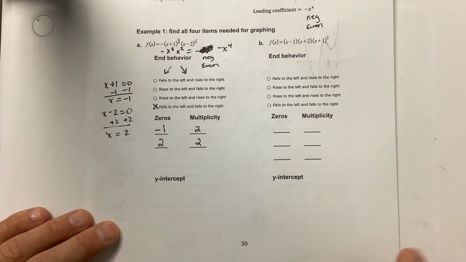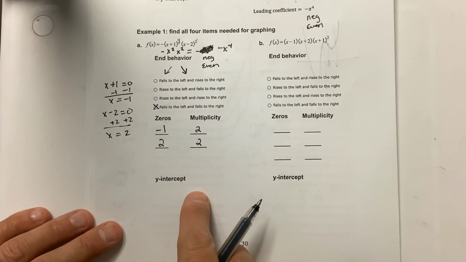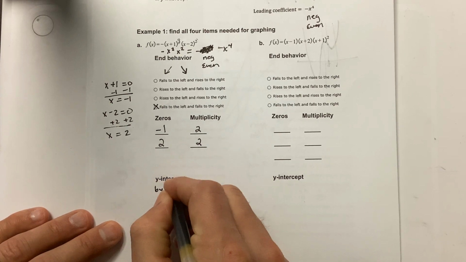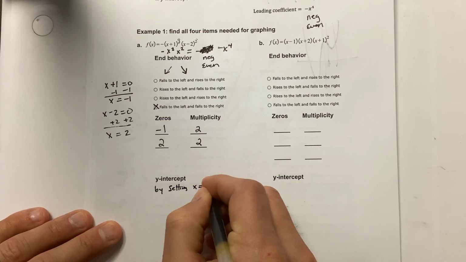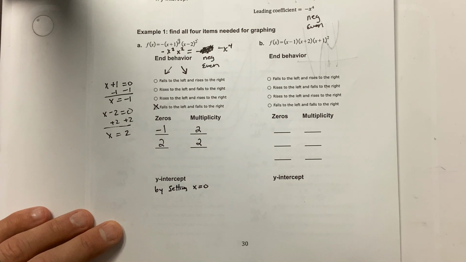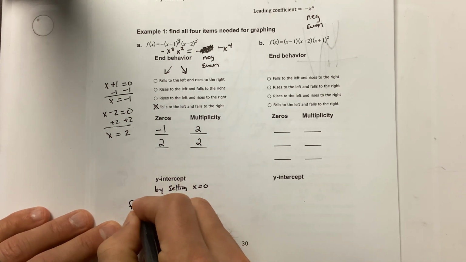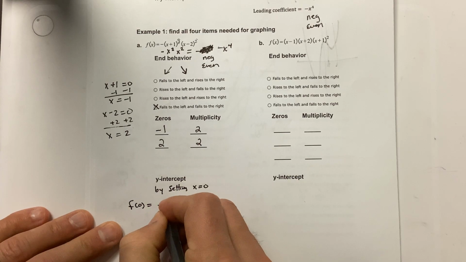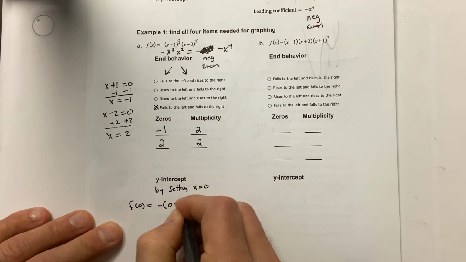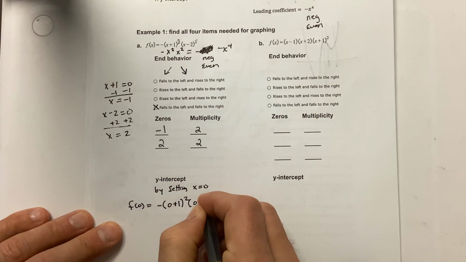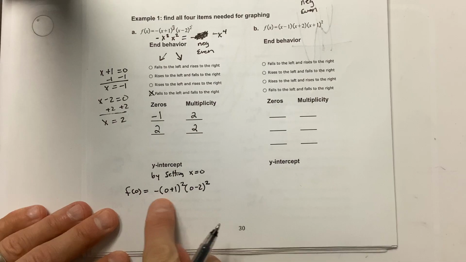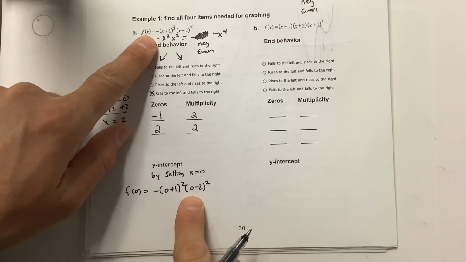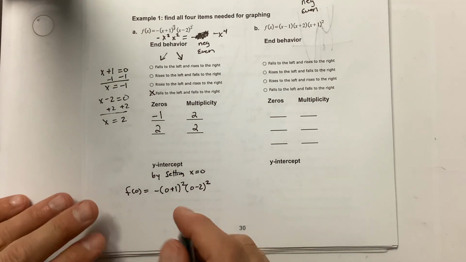The last thing we need to find is the y-intercept, and that's done by setting x equal to 0 and solving for it. So essentially, f at 0 is equal to negative 0 plus 1 squared and 0 minus 2 squared. I'm just getting this equation from the above equation up here and just plugging in 0 and simplifying it down.